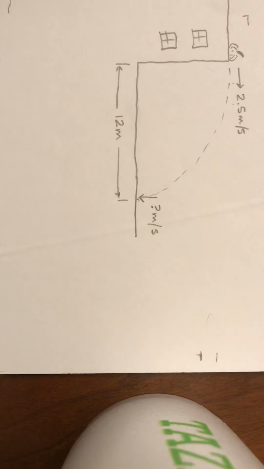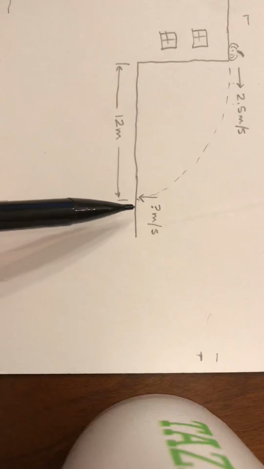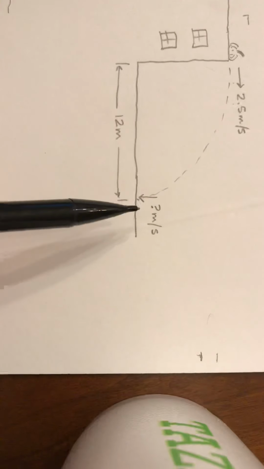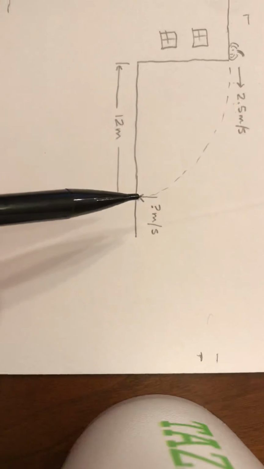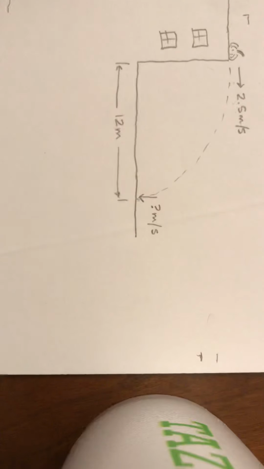So Nanina sent an email asking me to make a video about this question. I've sketched it out here and I'm going to read it from her email. The question is, a pumpkin is thrown horizontally off of a building at a speed of 2.5 meters per second and travels a horizontal distance of 12 meters before hitting the ground. We can ignore air resistance. What is the pumpkin's vertical velocity when it hits the ground?